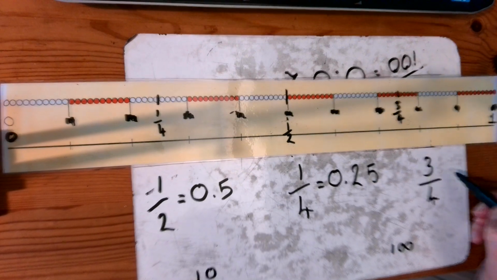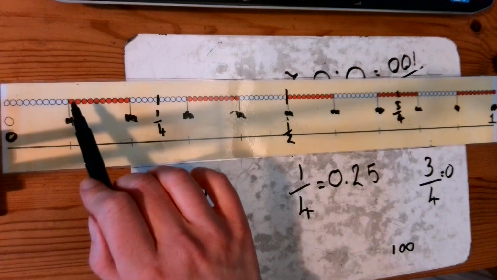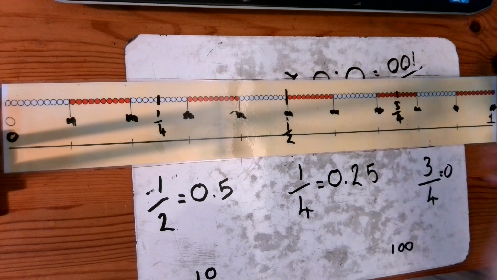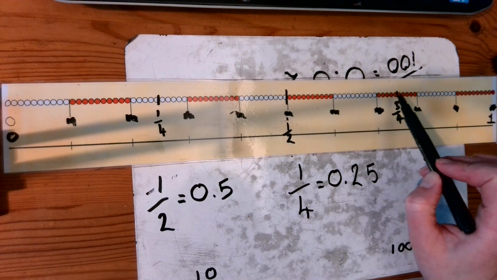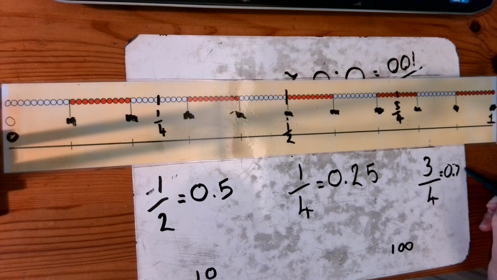So to write that as a decimal, I have got no holes again. I've got 1, 2, 3, 4, 5, 6, 7 tenths. Oh, running out of space. 1, 2, 3, 4. Made a mistake there, guys. And then I've got 5 hundredths. So 3/4 as a decimal is 0.75.